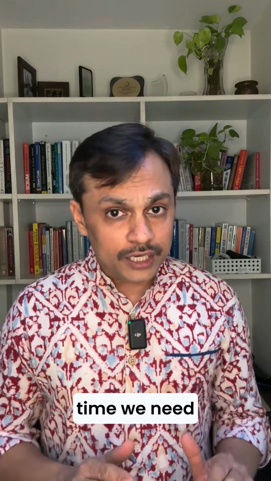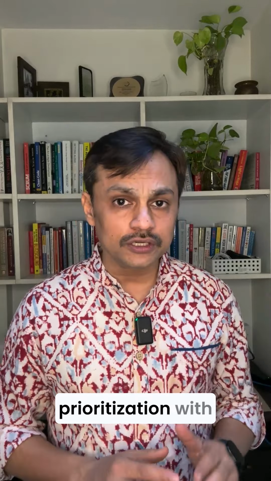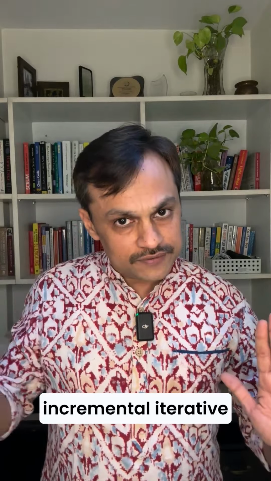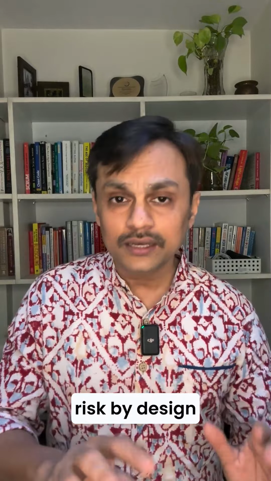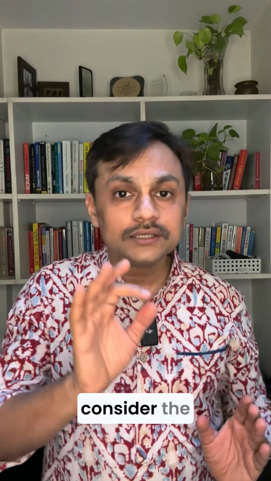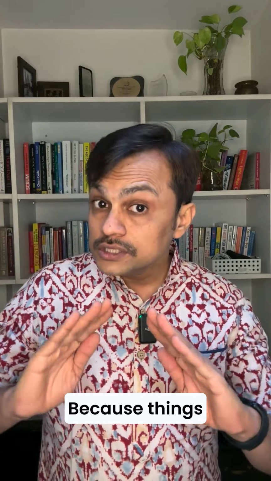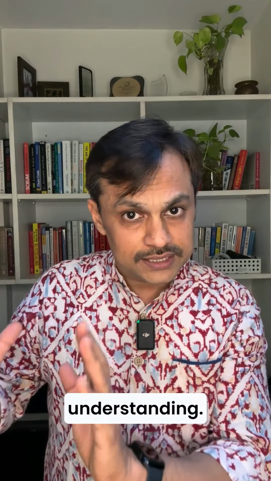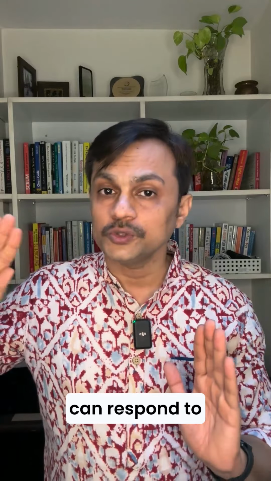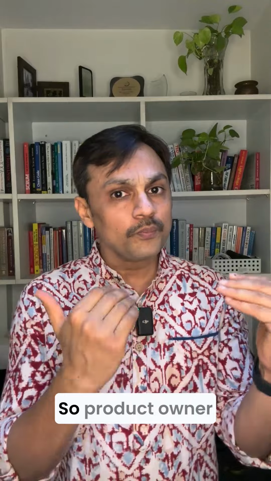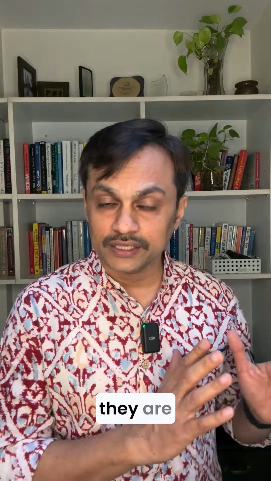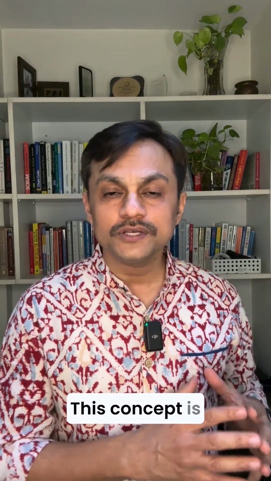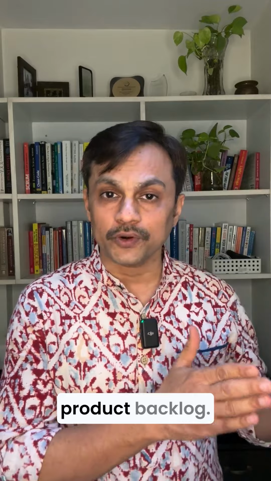At the same time, we need to take care of our backlog prioritization with the help of understanding of the risk. So, though the incremental iterative cycle takes care of risk by design, as a product owner, when I am prioritizing the product backlog, I will consider the risk related factors as well, because things which are risky, I want to do first because I want to make sure their impact, their understanding we learn early so that we can respond to it as we go along. So product owner will take care of risks when they are prioritizing the backlog. This concept is also sometimes called risk adjusted product backlog.